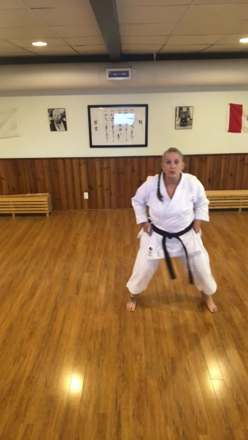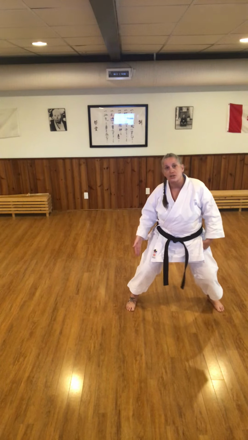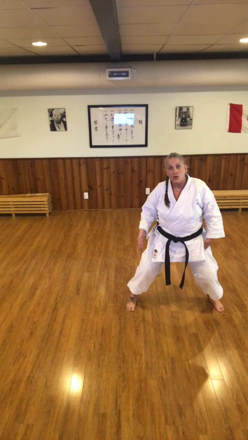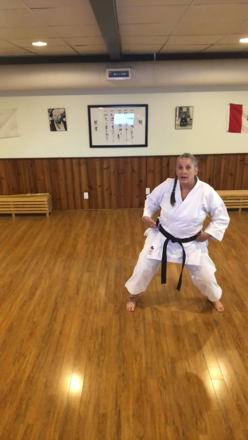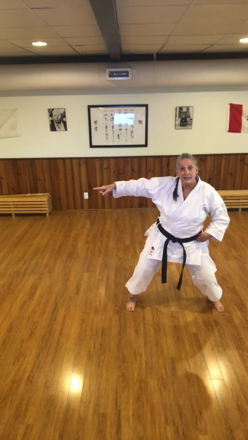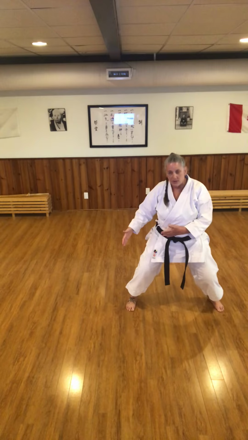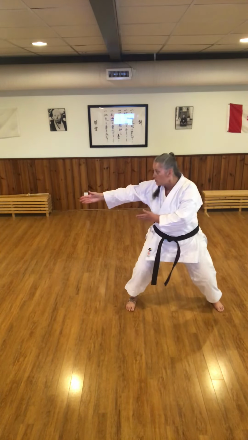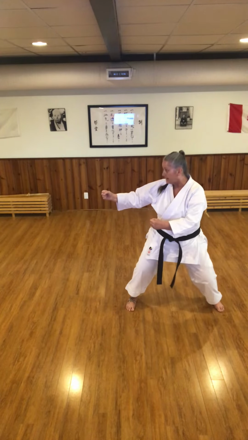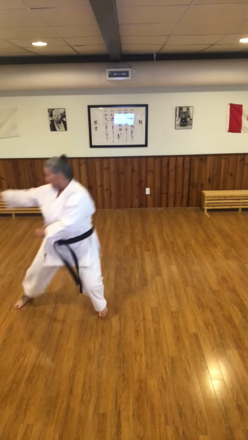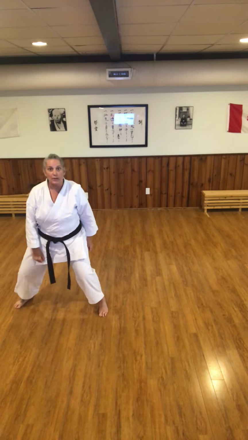So how we use our weight is we don't stop in the middle. We use that as a transition point to load our weight into our hip and move it into the technique. So rather than stop in the middle, we're going to move our weight at least 2 meters into that technique. And we can generate power.